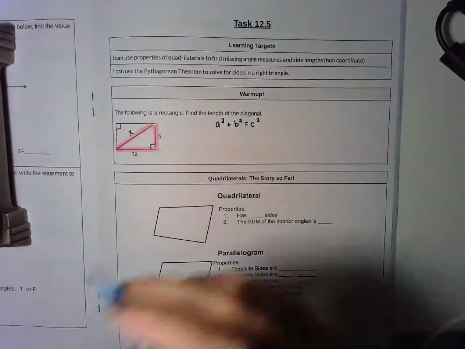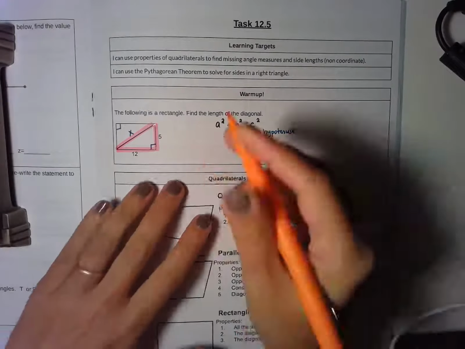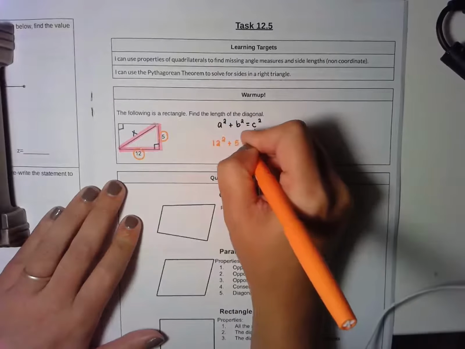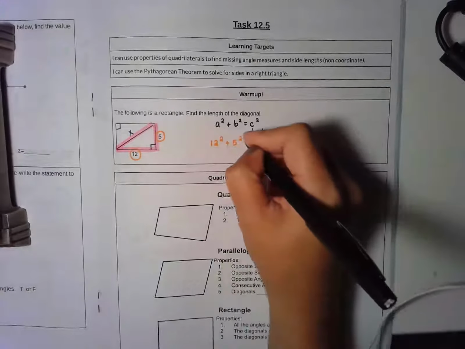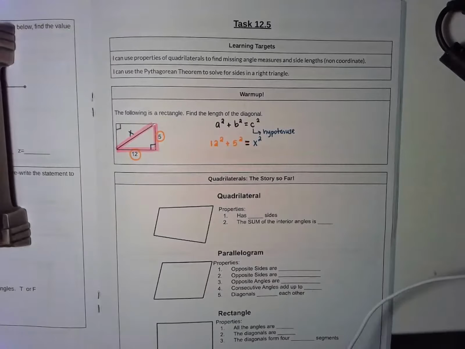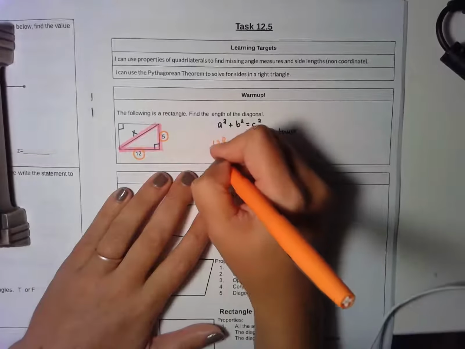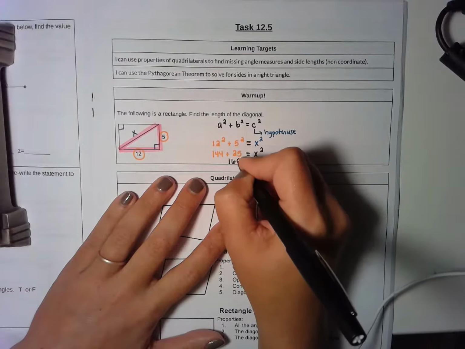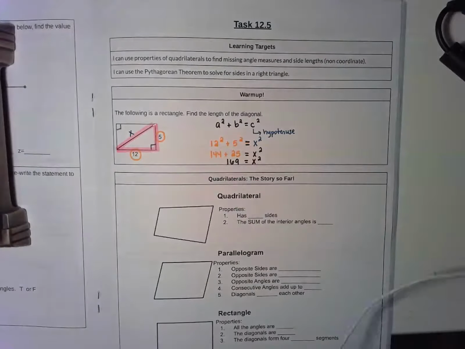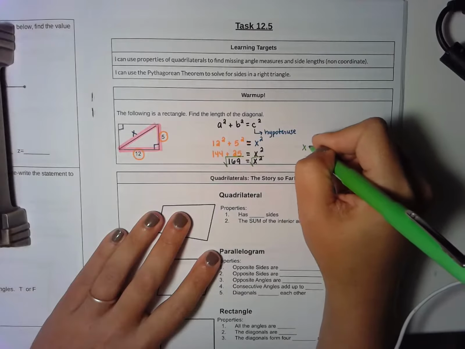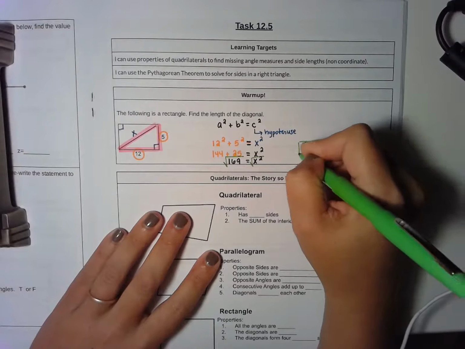So if I was to use these numbers, I would plug them in like this. I would use the 12 as a, so 12 squared, plus the 5 as b, so 5 squared, equals the x, the missing number, has to be my c because that's the hypotenuse. Now, when I simplify this, 12 squared is 144, plus 5 squared is 25, equals x squared. 144 plus 25 is 169. And the square root of 169, if you remember from doing this before, we always use a square root to undo that squared. The square root of 169 would be 13. So the length of that missing side would just be 13.